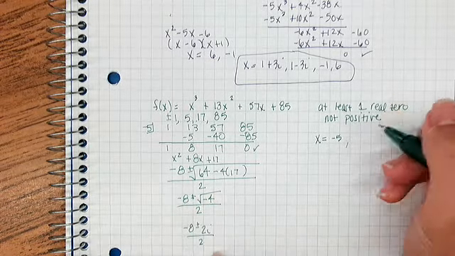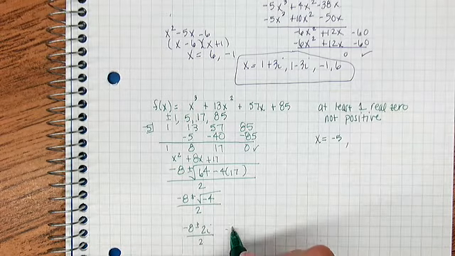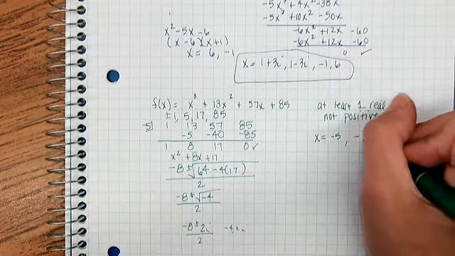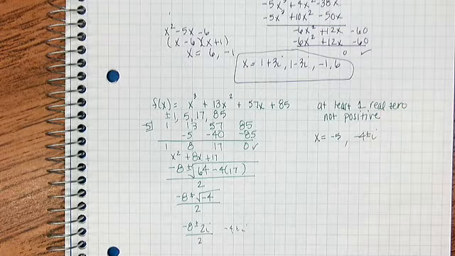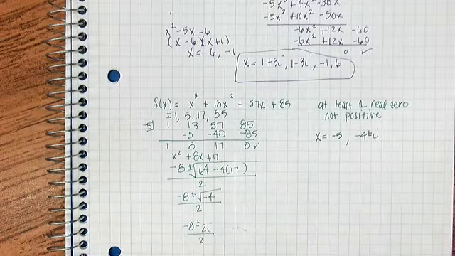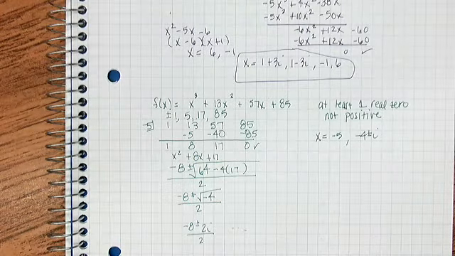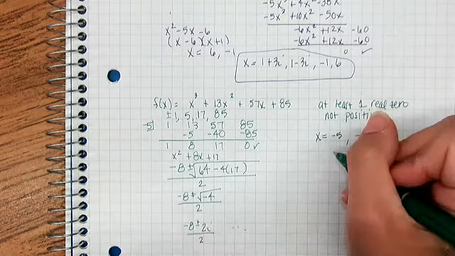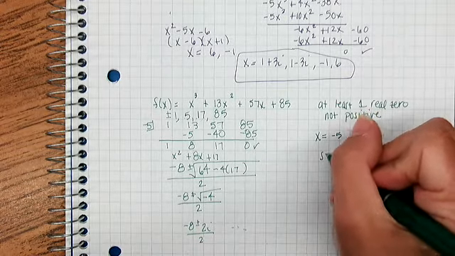So my other zeros reduce and you get -4 plus or minus i. Okay, those are the solutions. You can factor with imaginary numbers. So these are the solutions, the zeros, the x-intercepts.